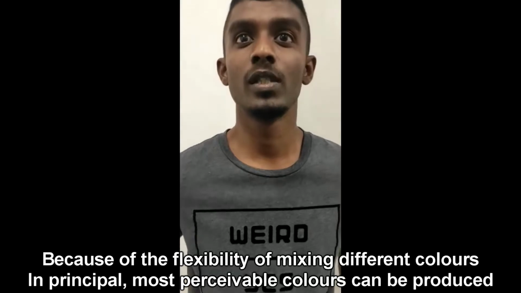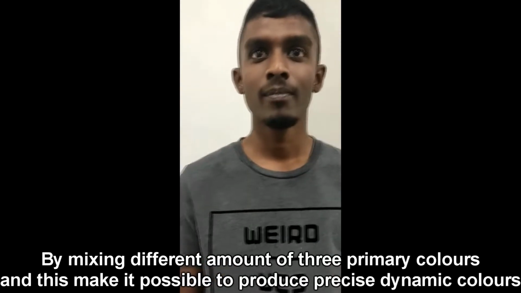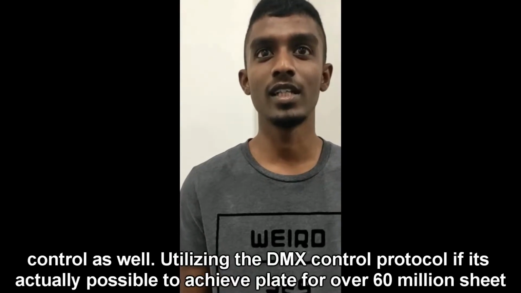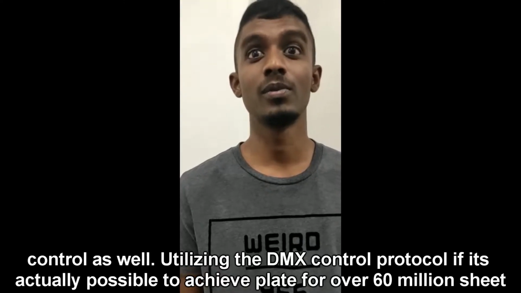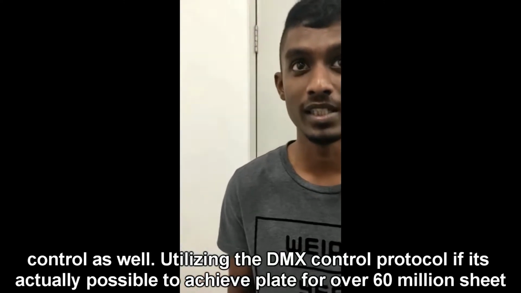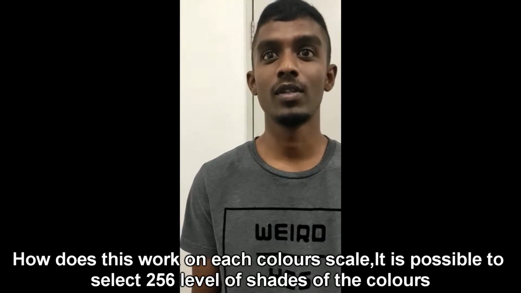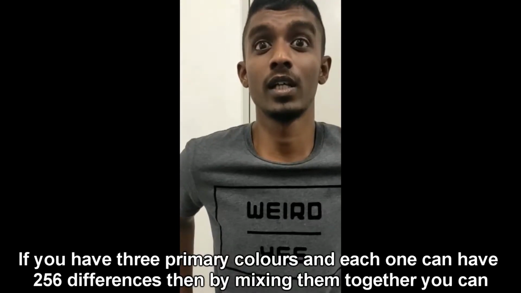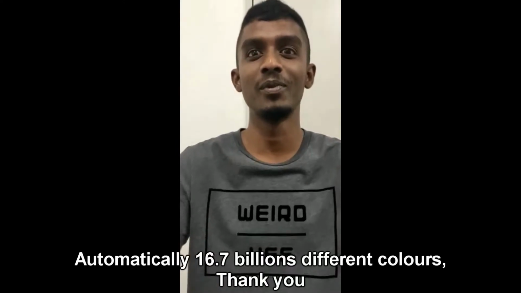In principle, most perceivable colors can be produced by mixing different amounts of three primary colors, and this makes it possible to produce precise dynamic color control as well. Utilizing the DMX control protocol, it is actually possible to achieve a color palette of over 16 million shades. How does this work? On each color scale, it is possible to select 256 levels of shades of that color. If you have three primary colors and each one can have 256 different shades, then by mixing them together, you can automatically generate 16.7 million different colors.